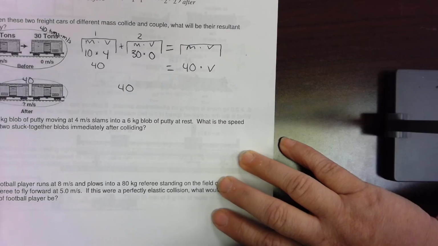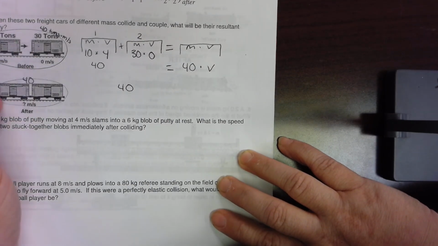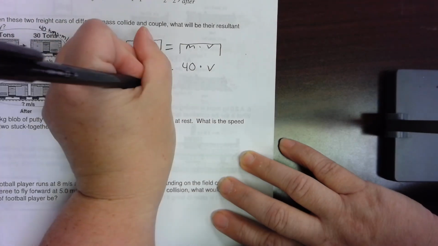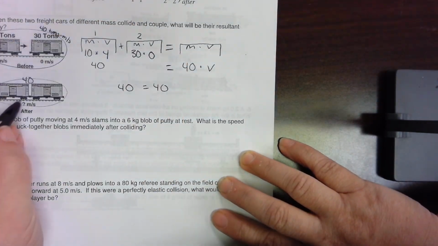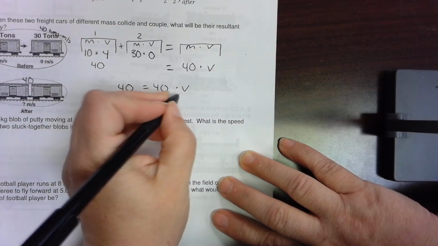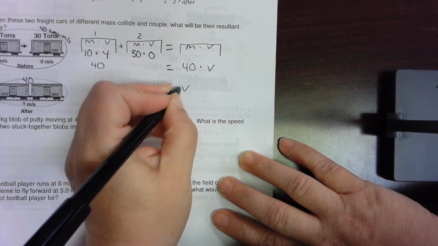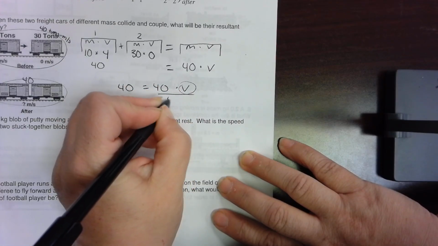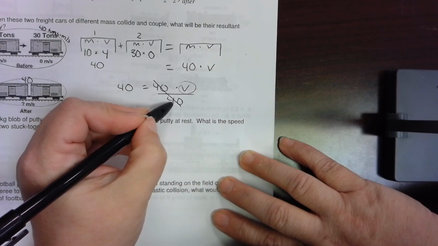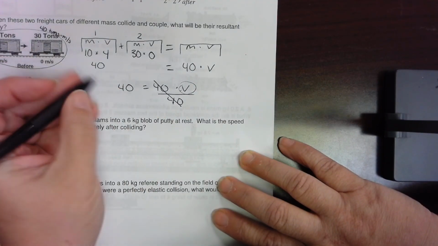So we'll just kind of squish this equation a little bit closer. If the total momentum of all the cars is 40, and the mass is 40 times the velocity, we have to solve for v. We're going to divide both sides by 40, because 40 divided by 40 is 1. That leaves us with 1v.